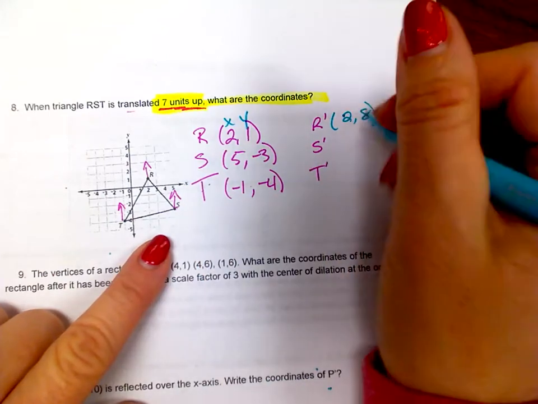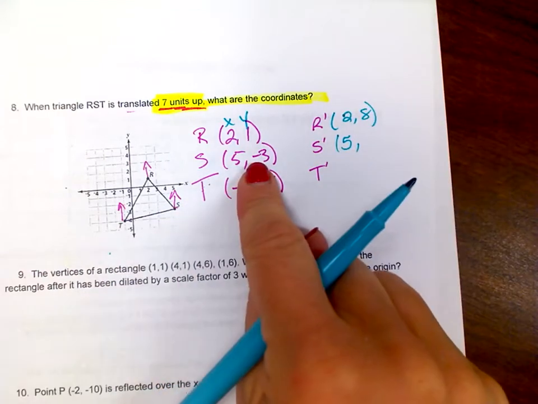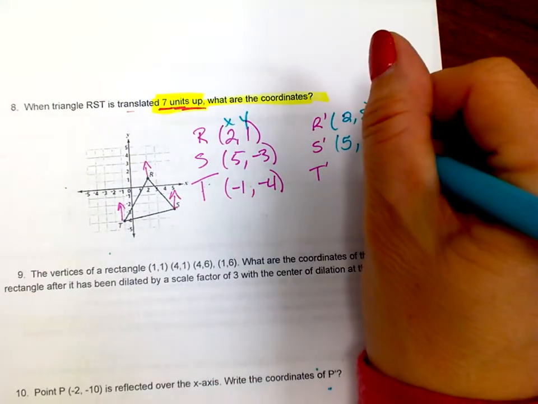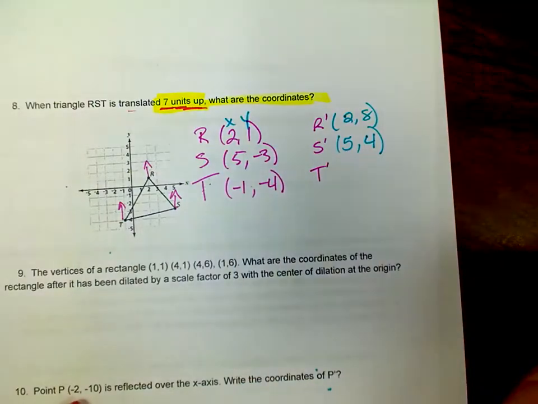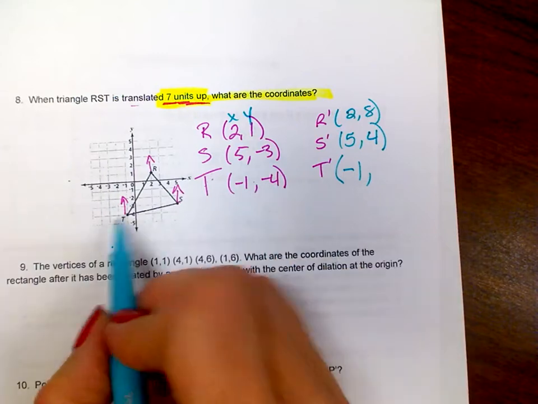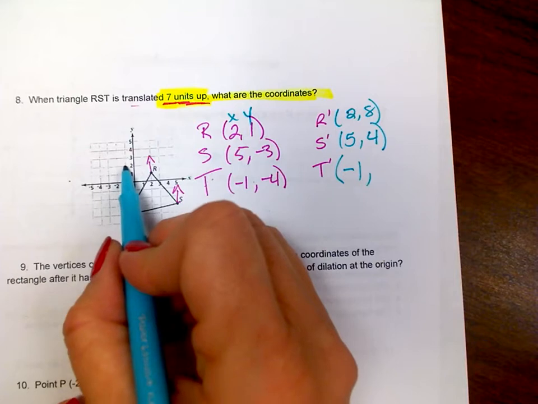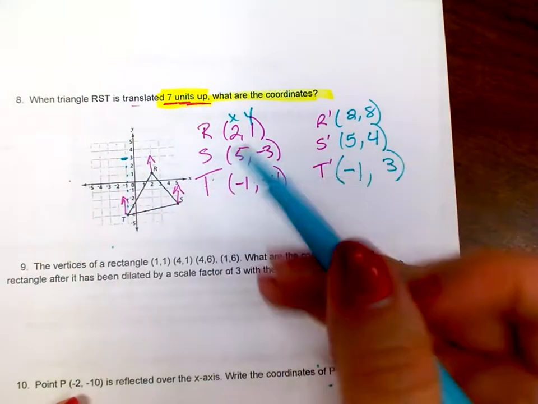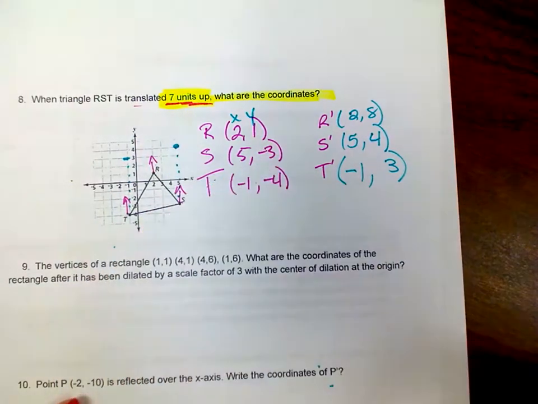S prime, again, your X is staying the same at 5. You have a negative 3. And if you add 7 to that, you will get positive 4, by adding a positive 7 to a negative 3. Negative 1, and if you're at negative 4, and you go up 7, 1, 2, 3, 4, 5, 6, 7, you're going to be at 3. So remember, you can always just count up to see where they're going to be.